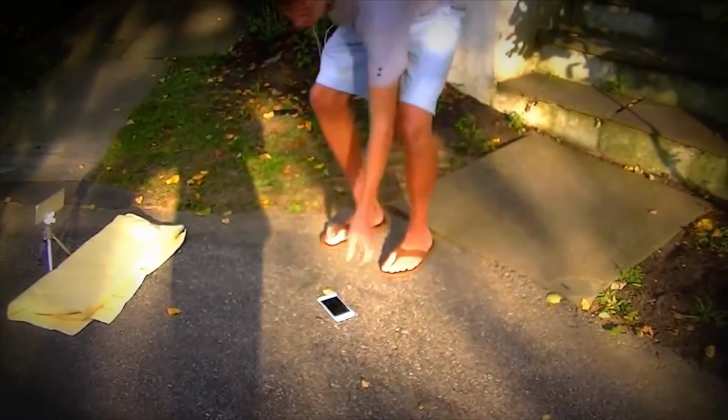That landed straight face down, and the screen is completely shattered and still functional. Touchscreen still working, but totally shattered. So I'm going to bring that close up.